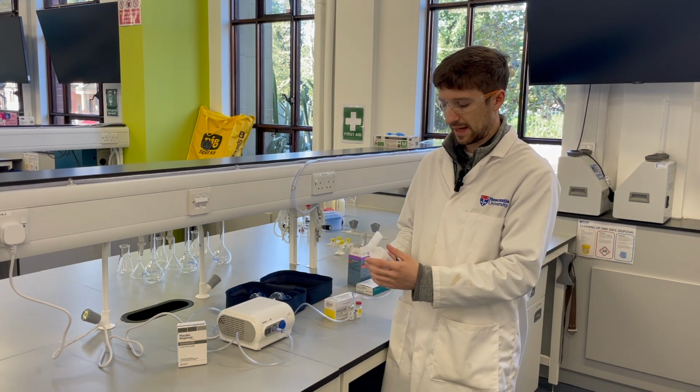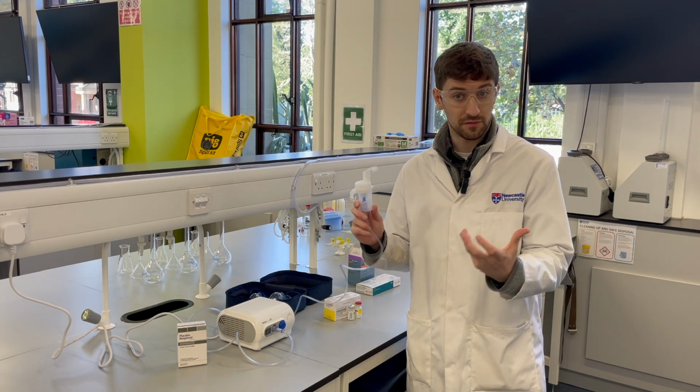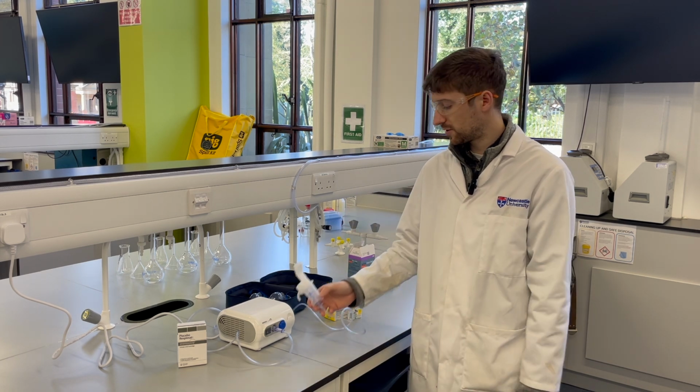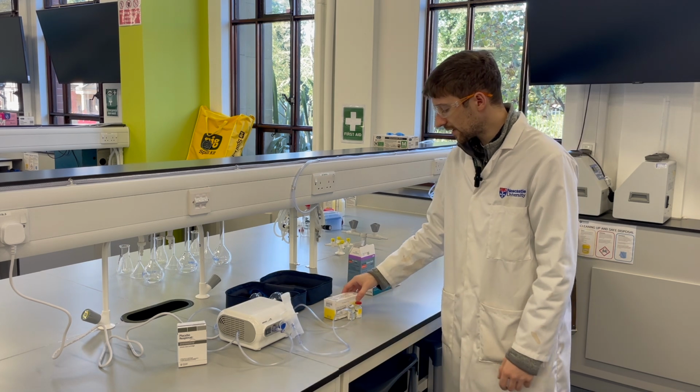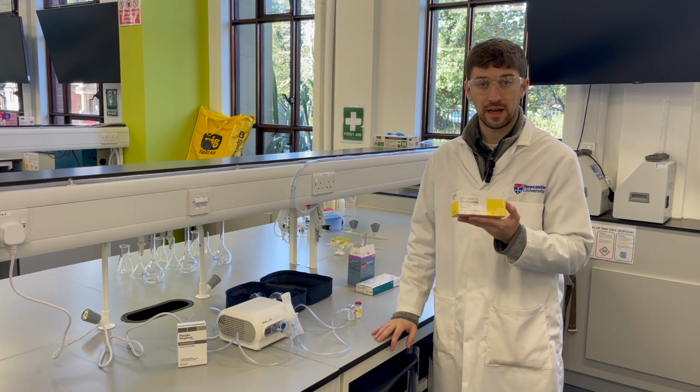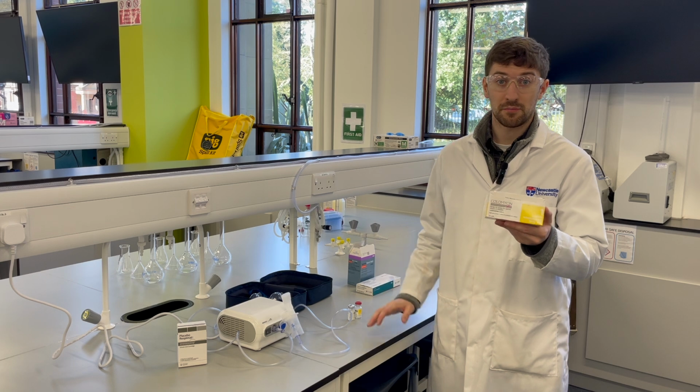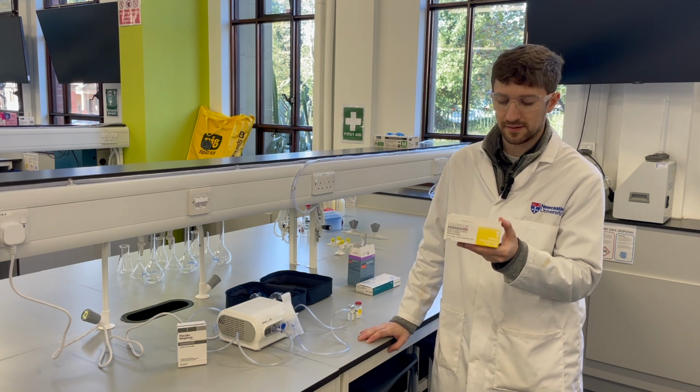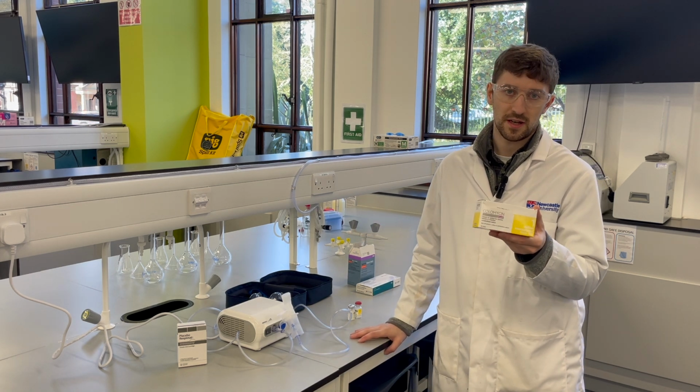In the lab handbook, I mentioned that this is a really versatile way to deliver drugs to the lung, and the drug that you're going to be extemporaneously preparing and delivering to our theoretical patient is colamycin.